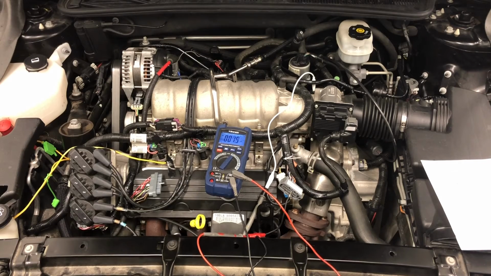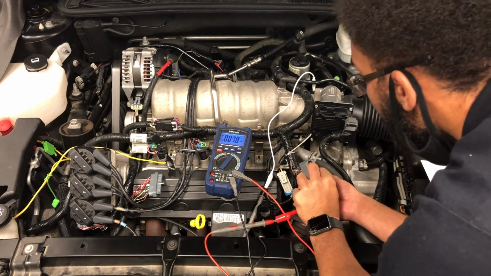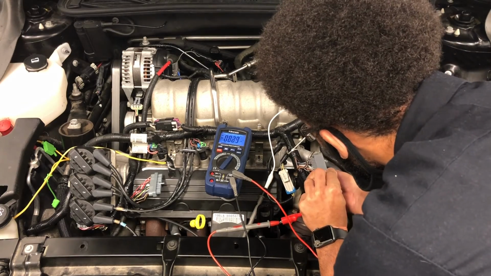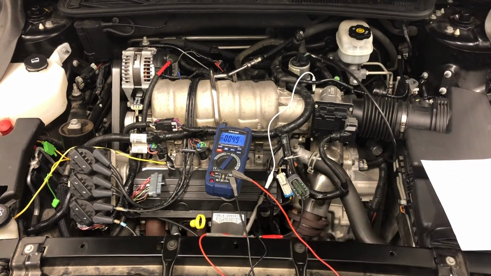So here we're going to check the UART primary and secondary serial data voltage. The spec is supposed to be 2 to 5 volts. For the primary, we're getting about 0 volts. For the secondary, we're getting about the same thing, pretty much 0 volts.